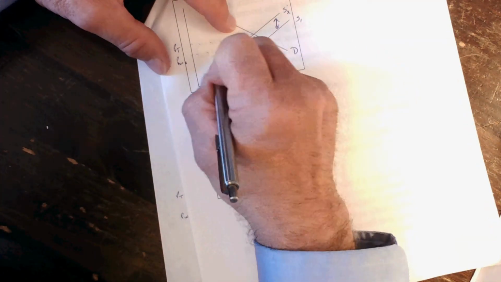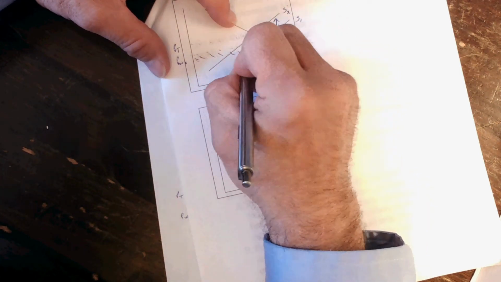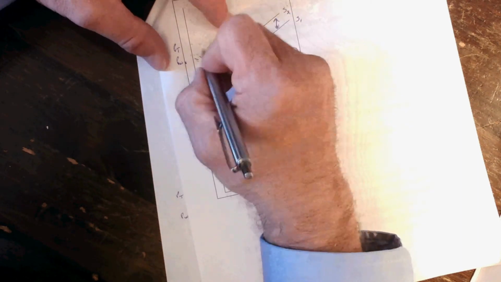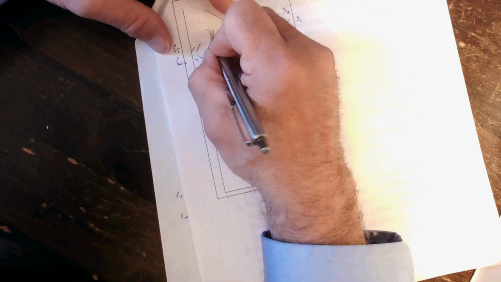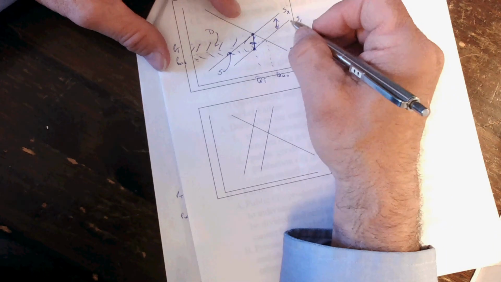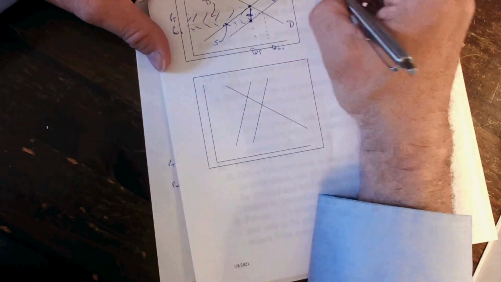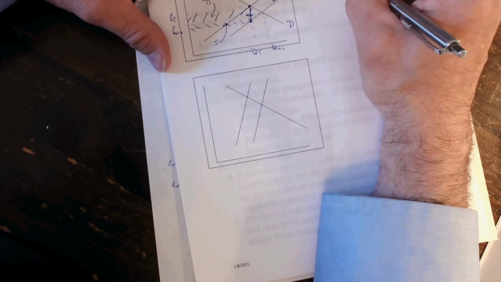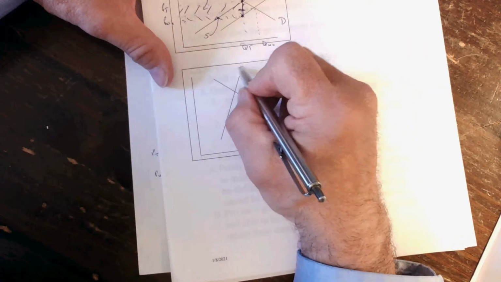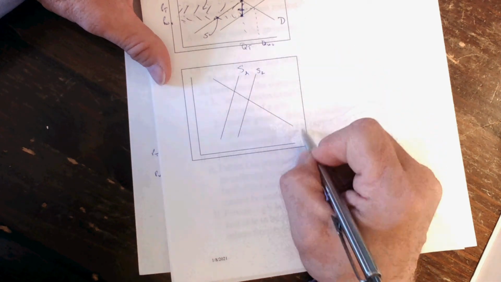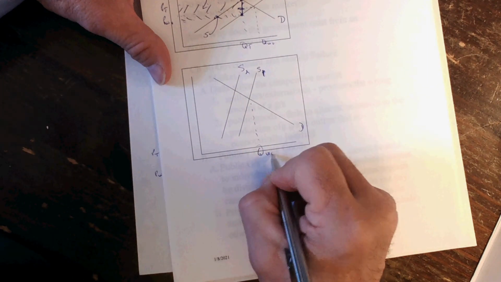This will be the amount of the tax paid by the producer, and this is the amount of the tax paid by the consumer. So when supply is elastic, more of the burden will be borne by the consumer, and the producer pays less. When supply is inelastic, quantity without tax.